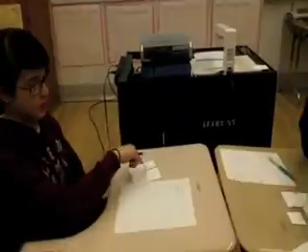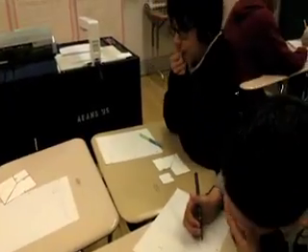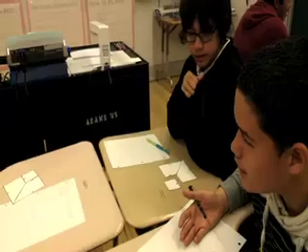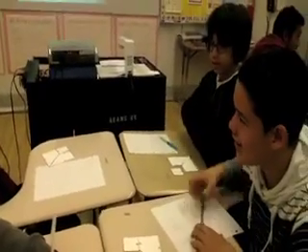No, because it's length times width. Because it's a square, it's all the same size. It's the same thing. B squared. Okay. Wait, it's the same thing as B times B? That's why B squared. That's what I'm saying. B squared or B times B.